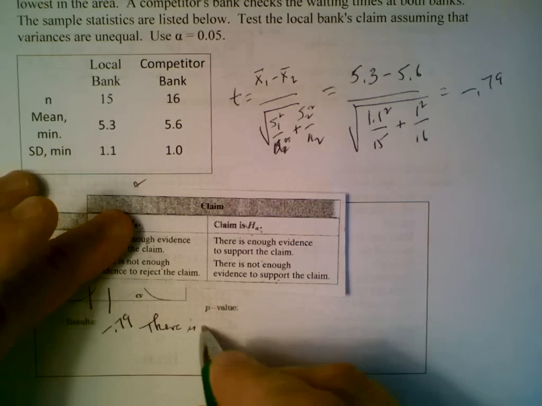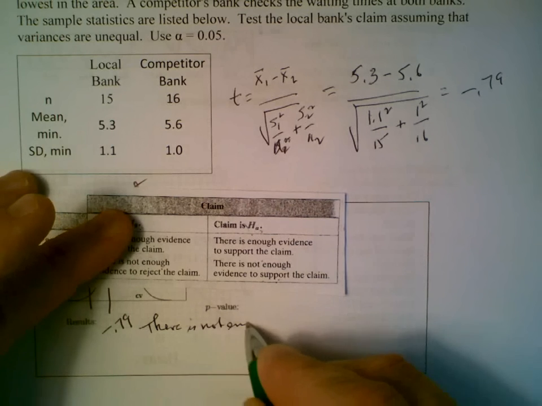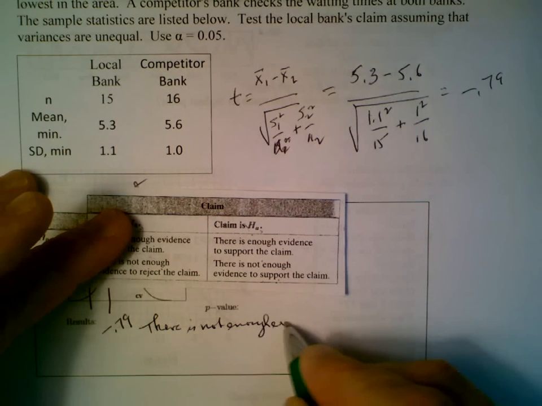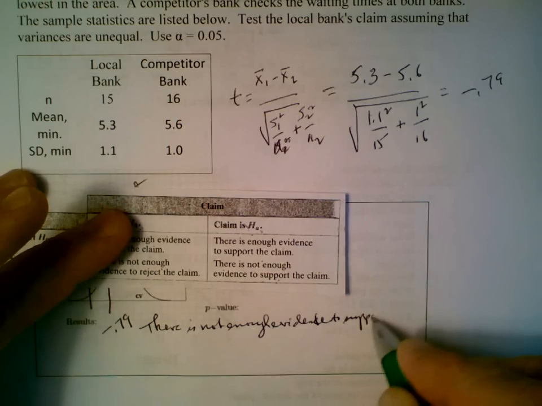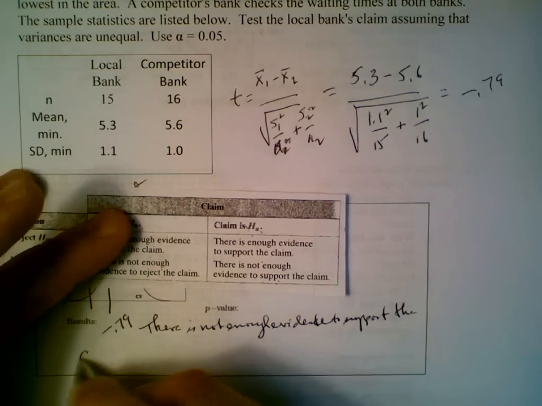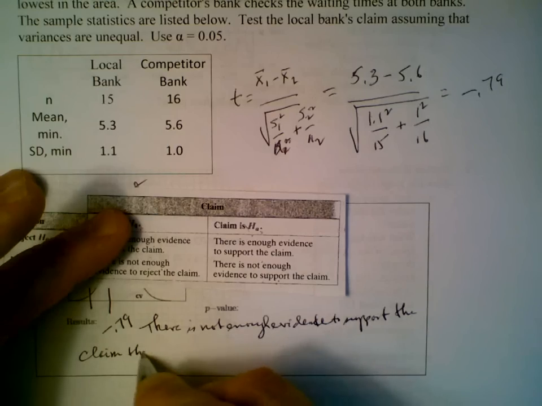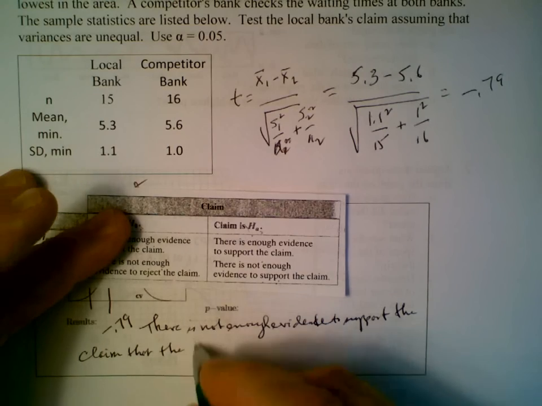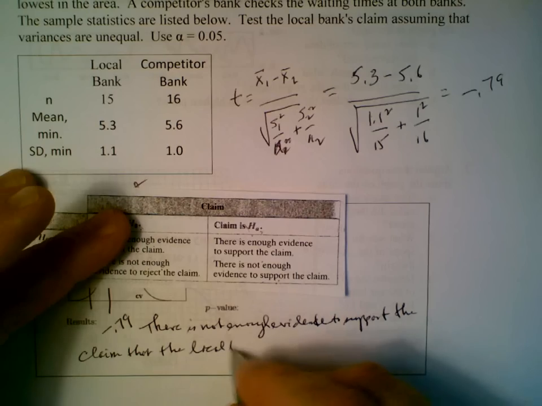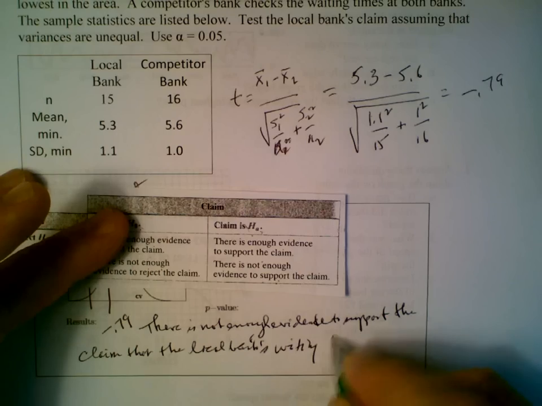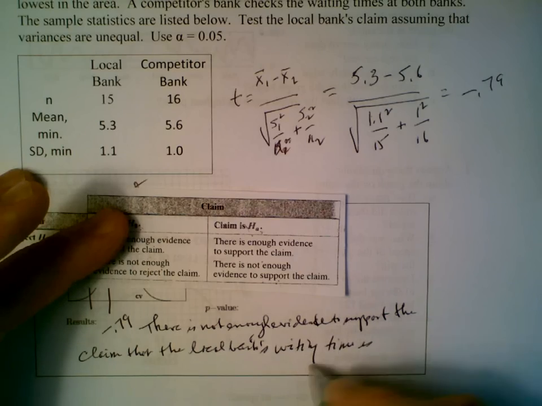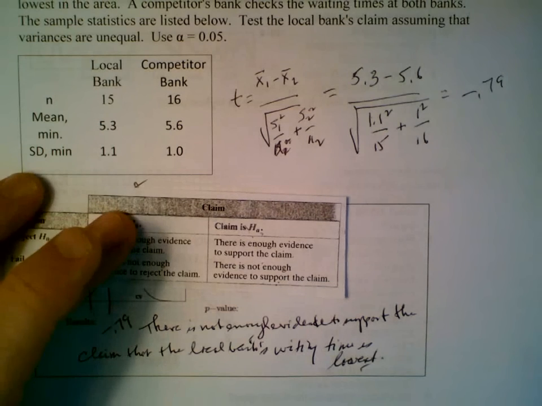There is not enough evidence to support the claim that the local bank's waiting time is lowest.